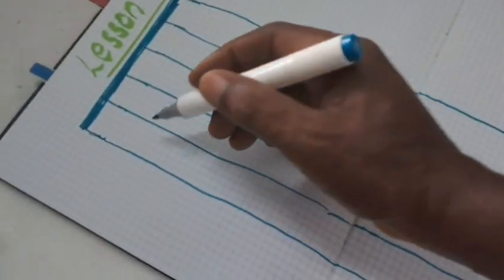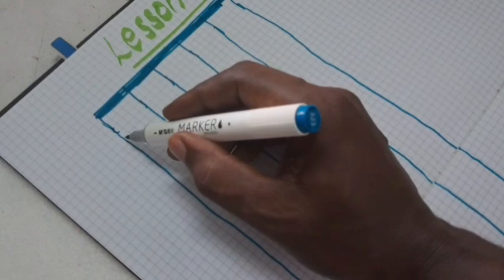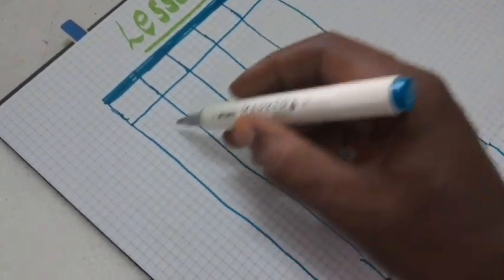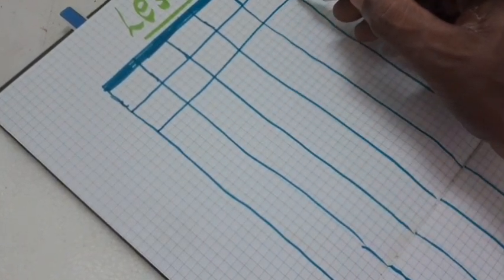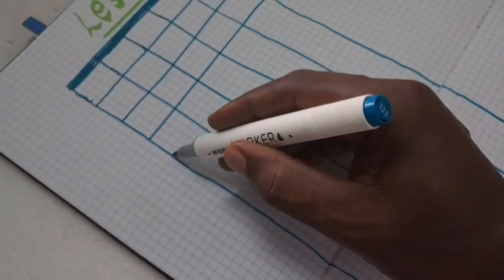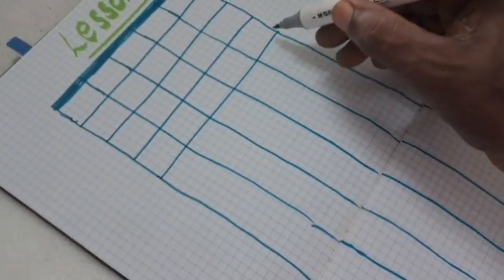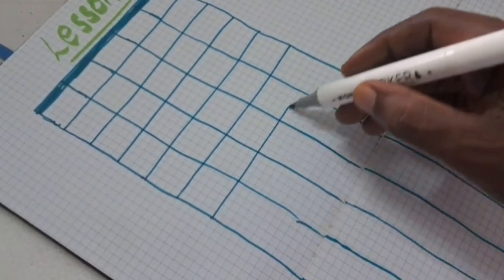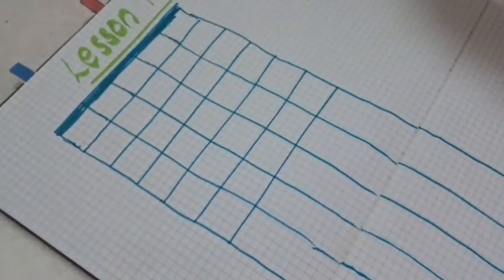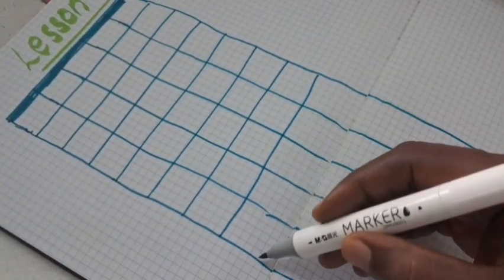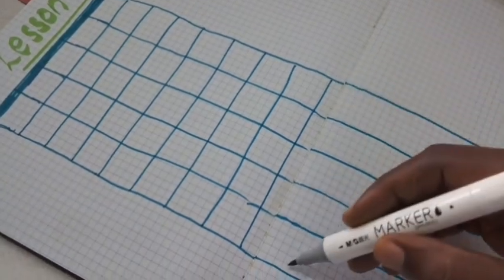So now we will go into drawing of our frets. If you can see, the frets are tinier than the bar at the head.